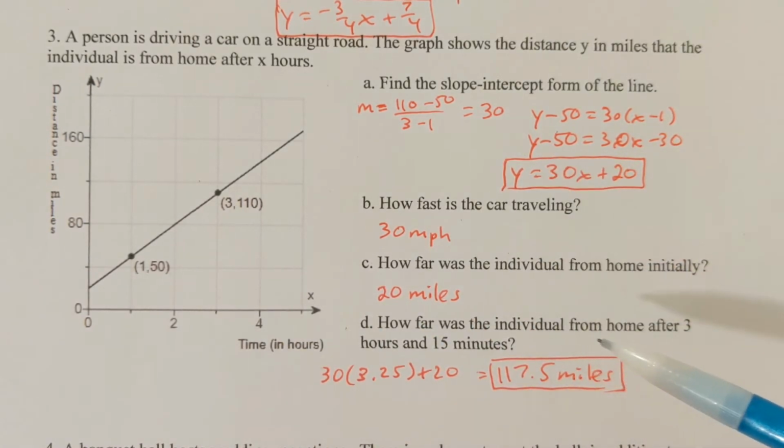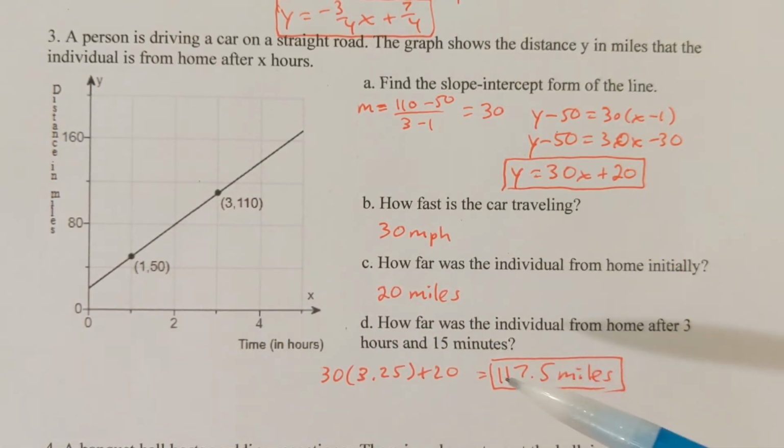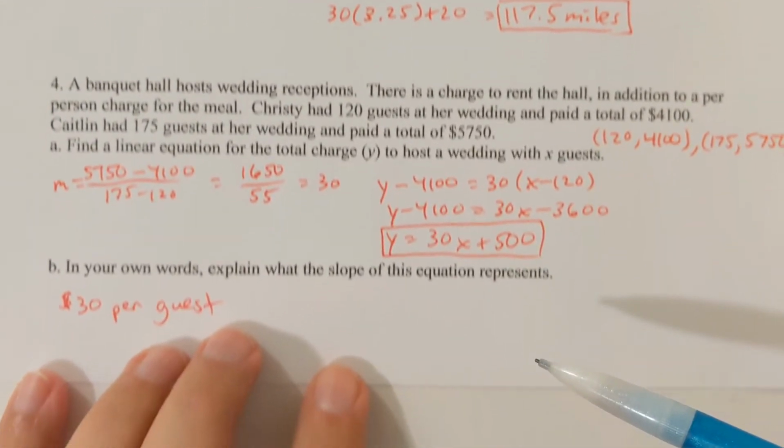Okay, how far is the individual from home after 3 hours and 15 minutes? 15 minutes is 0.25 of an hour, so I'd replace x with 3.25 and simplify. 30 times 3.25 plus 20 gives me 117.5 miles. Okay, so that is that one.